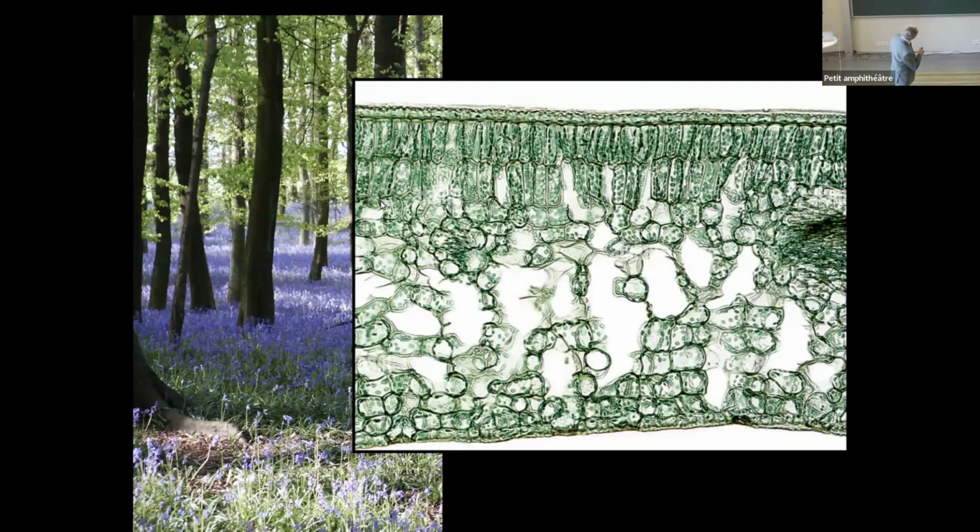There are pores more or less developed between the cells, and those pores allow a third circulation, which is very overlooked. We think of the xylem sap and the phloem sap, the raw sap and the elaborated sap, but we don't think of the circulation of the gas. And the gases just go through diffusion.